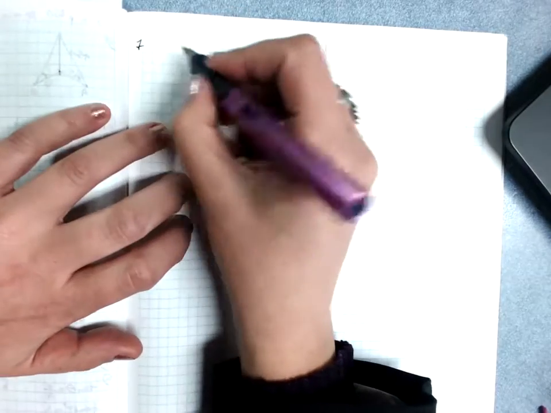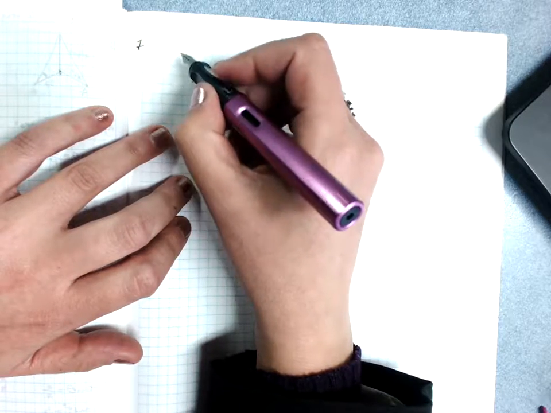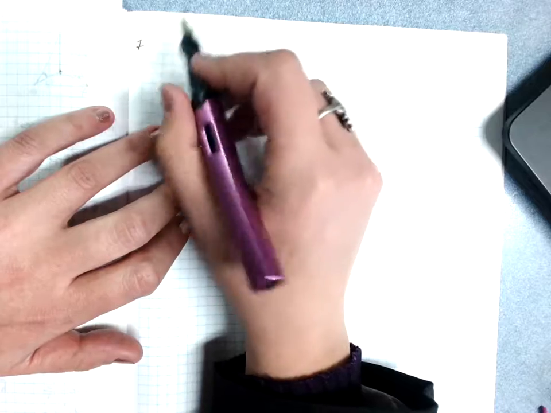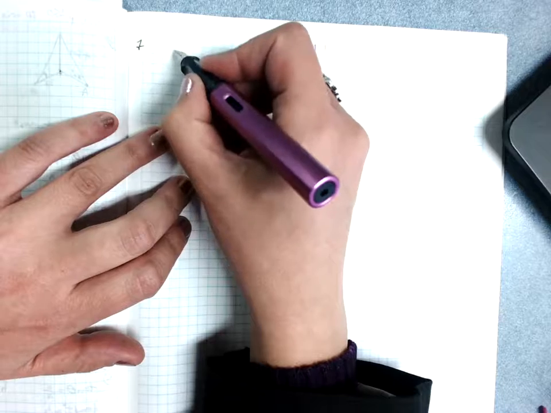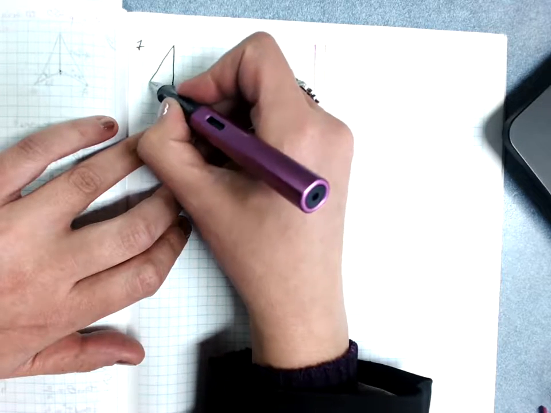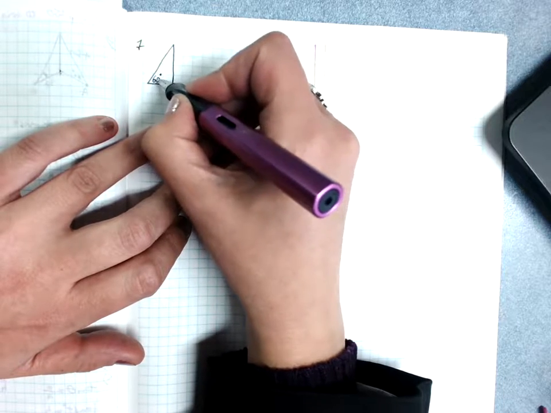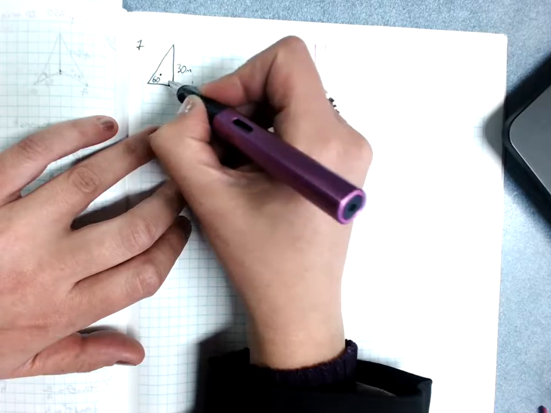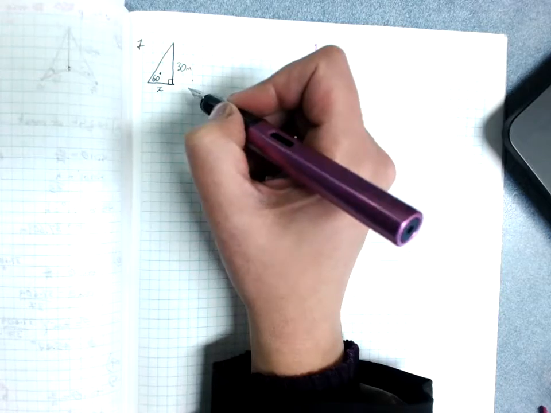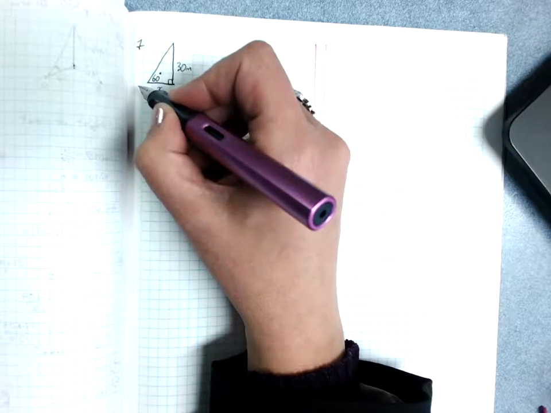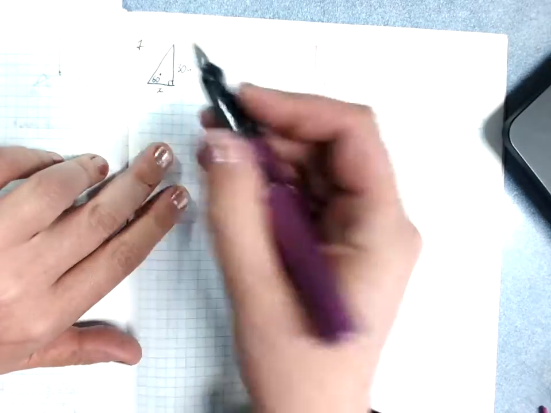Question 7, triangular faces of a pyramid. Okay, so we want the perimeter of the base of the pyramid, which means we need to find one side, and we'll actually be finding half of one side, which is X, which if you look at the question is from the center of the pyramid out. And then we'll have 2x for our side lengths, and we'll have to get 4 of those.